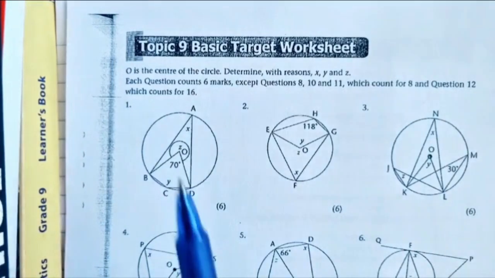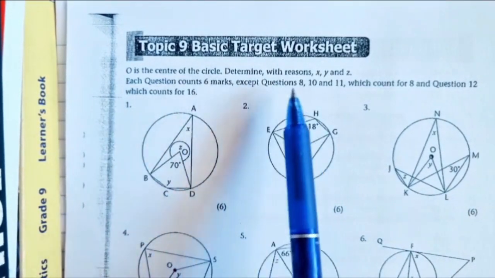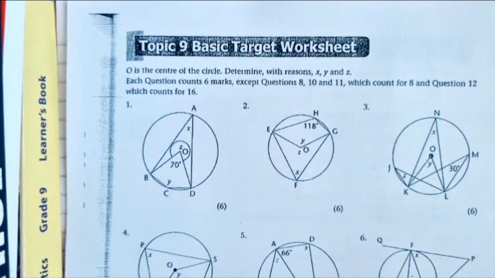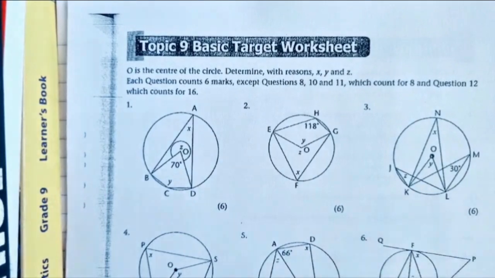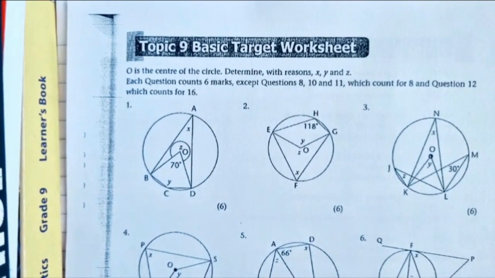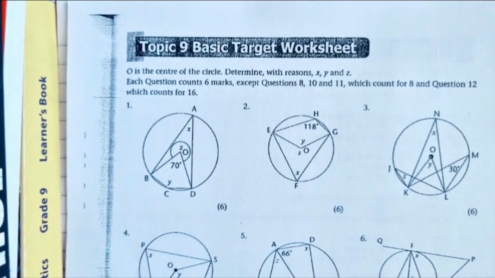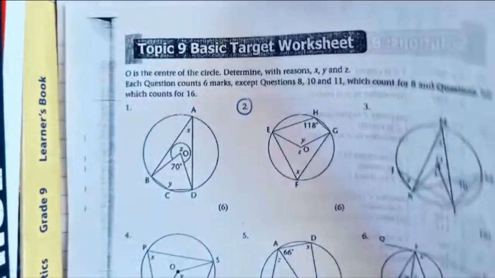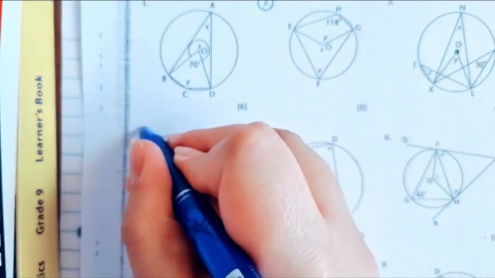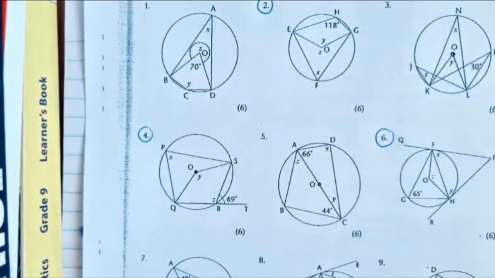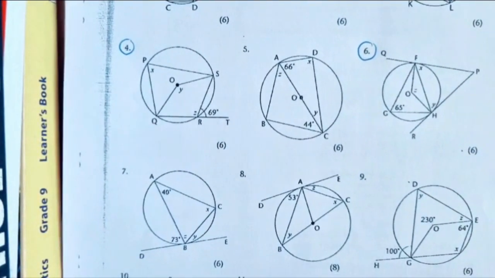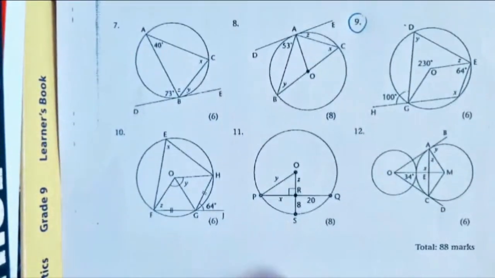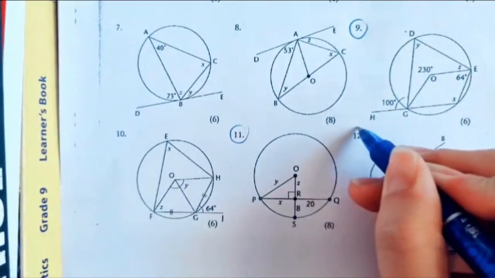Now, they're saying each question counts 6 marks, except questions 8, 10, and 11, which count for 8, and question 12, which counts for 16. There's a lot going on in question 12. I'm just going to do selected questions. We're not going to do all of them. I think we'll do numbers 2, 4, and 6, and let's do question 9, and then we can do 11, and then we'll do question 12.